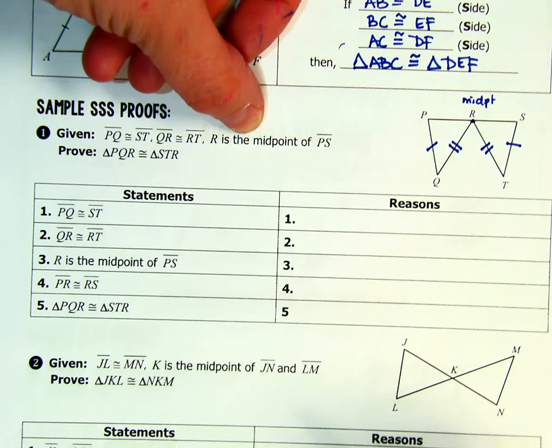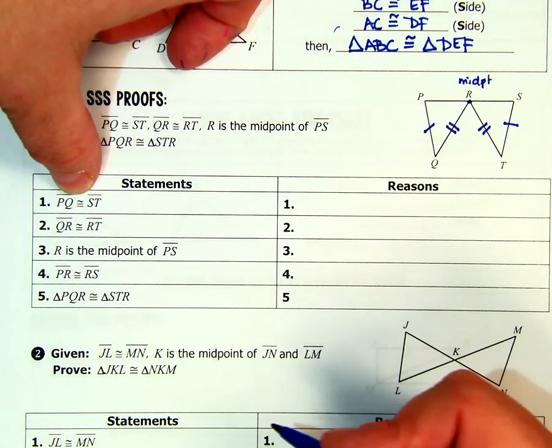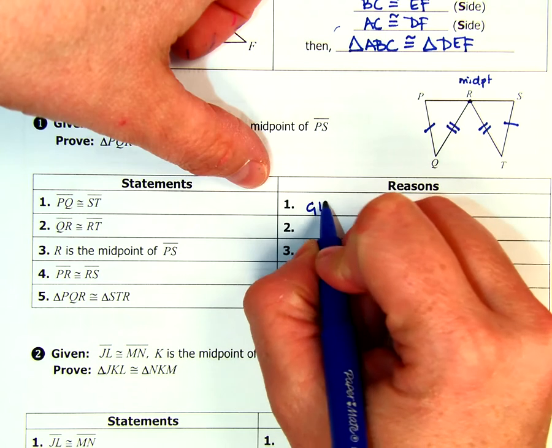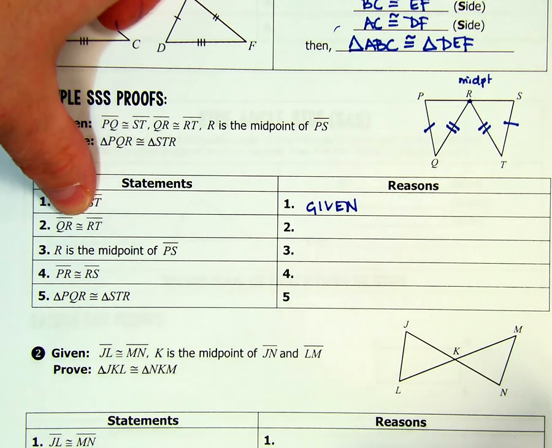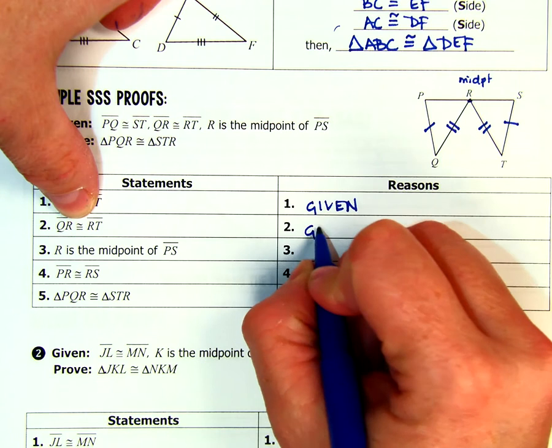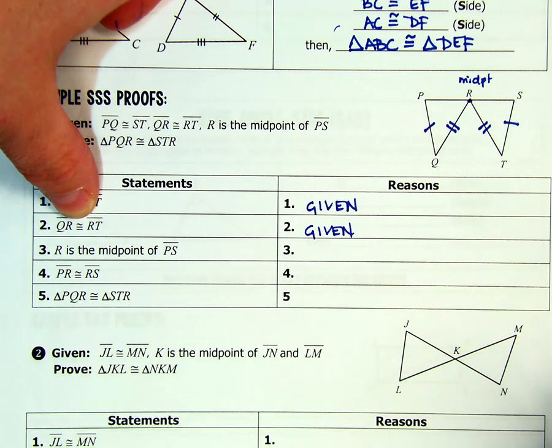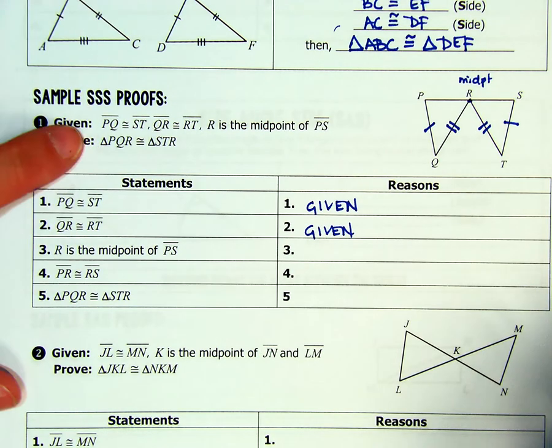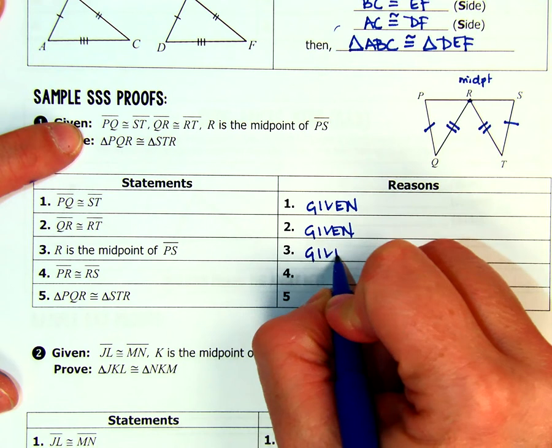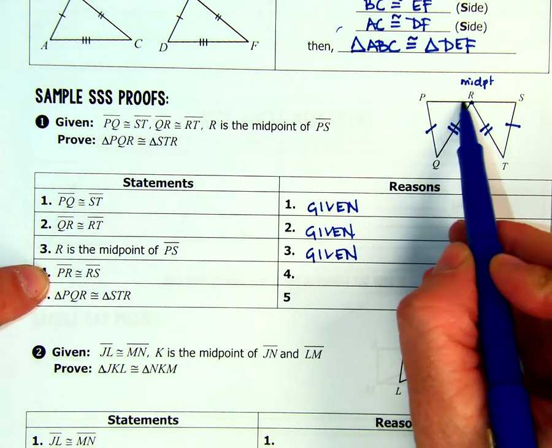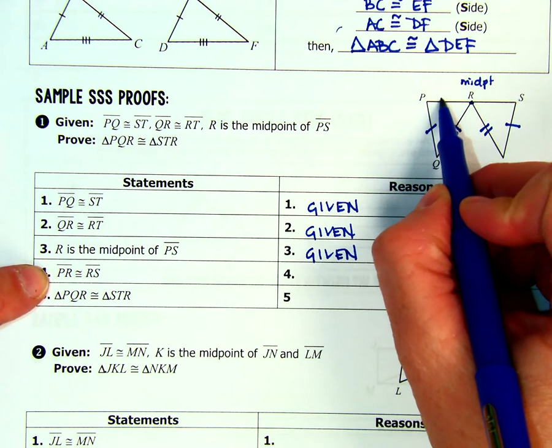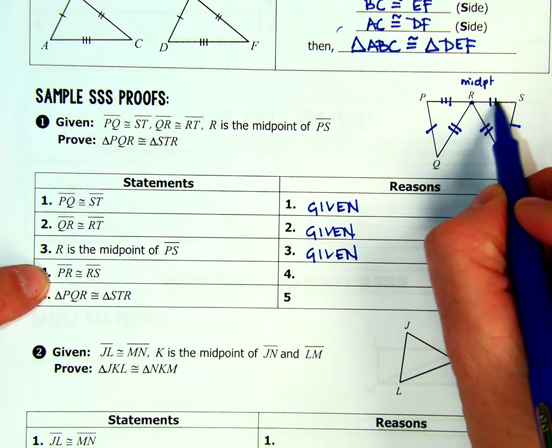Okay? So following the proof, PQ is congruent to ST. That was given. QR is congruent to RT. Well, that was given. R is the midpoint. Well, that was given. PR is congruent to RS.